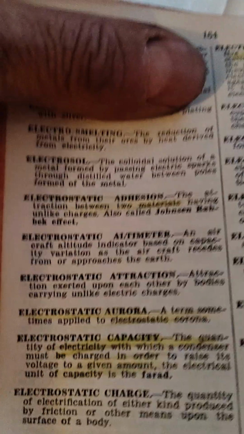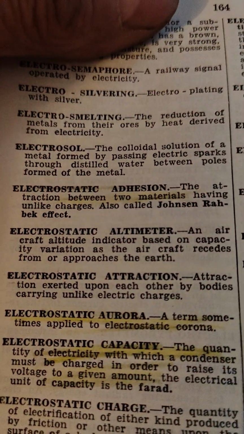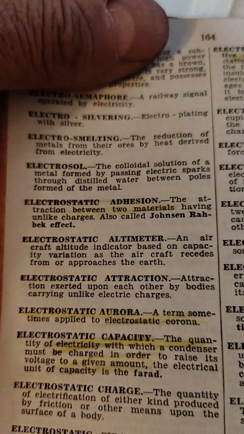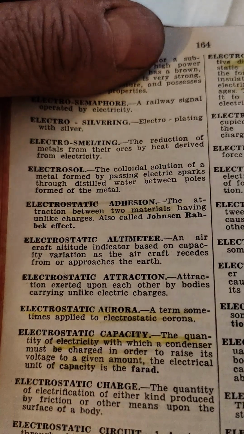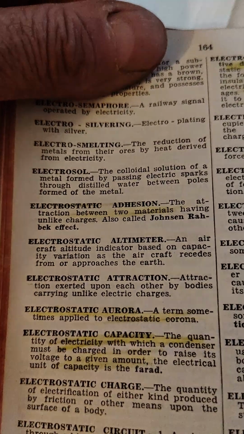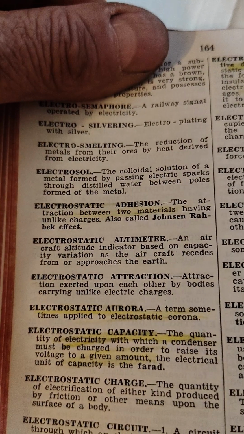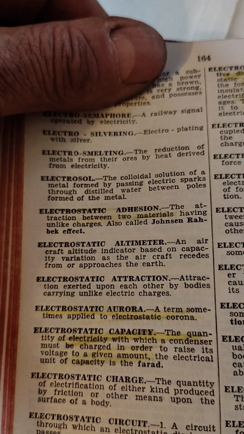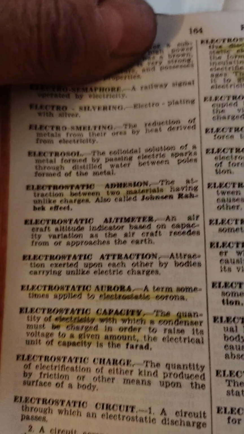Okay. Electrostatic adhesion. The attraction between two materials having unlike charges. Also called Johnson-Raubeck effect.